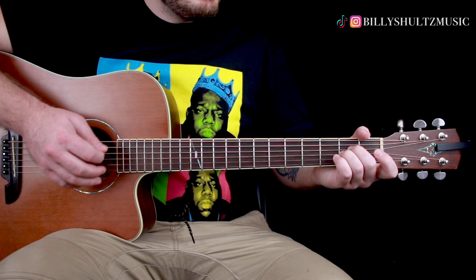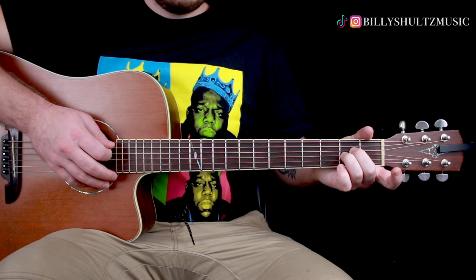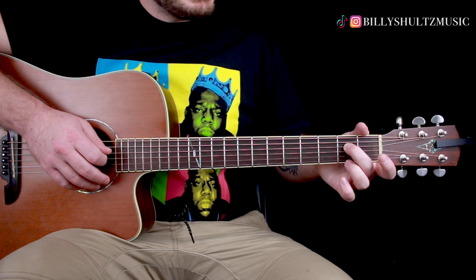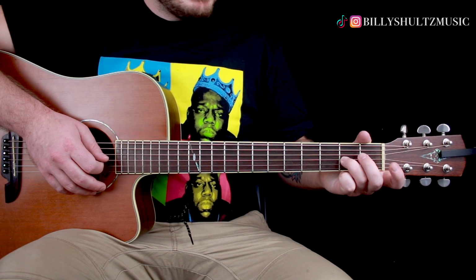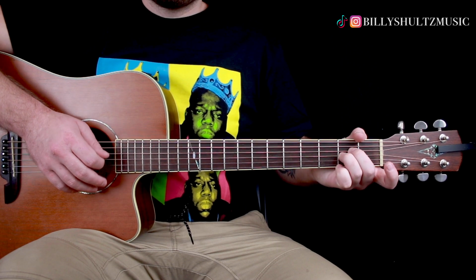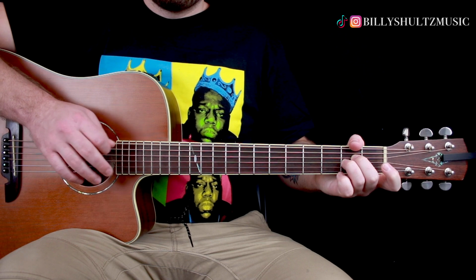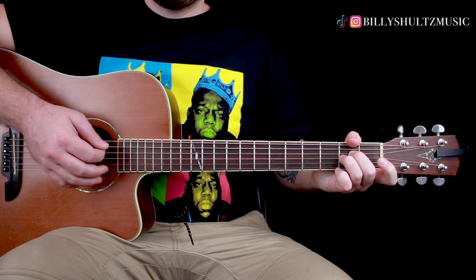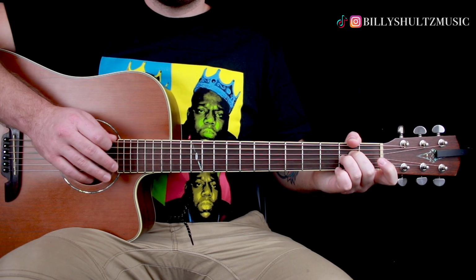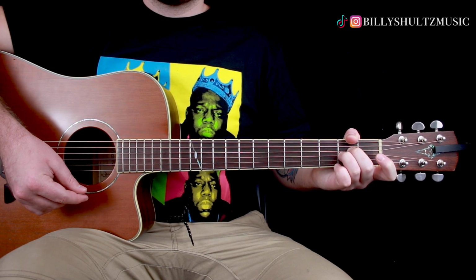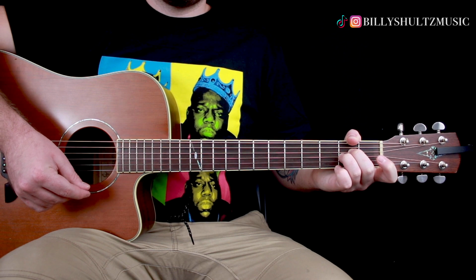The first chord is going to be an open A, it's going to be 0, 0, 2, 2, 0, 0. Middle finger on the second fret of your D string, ring finger on the second fret of your G string. And what you're going to do here is use your thumb to mute the low D for now, because this is your root note here. That's your open A, your first chord.